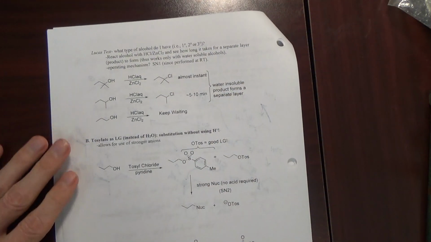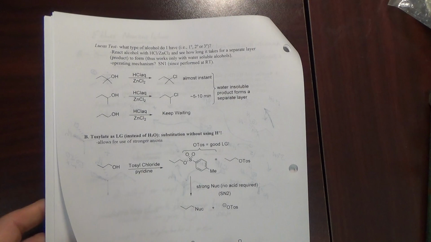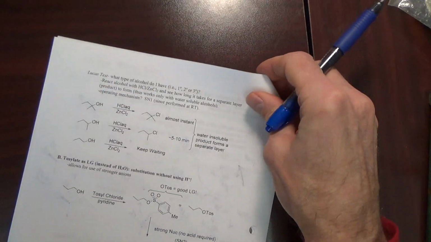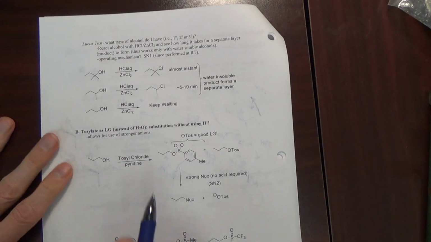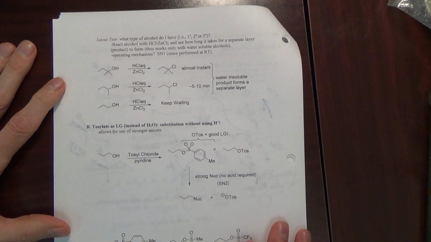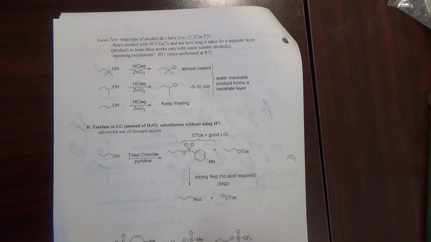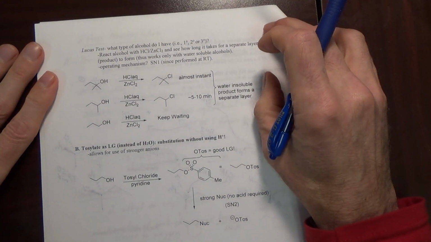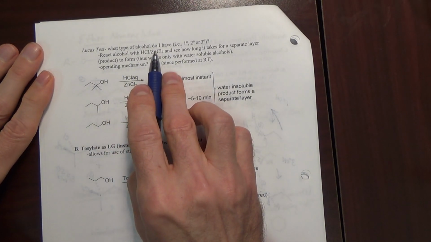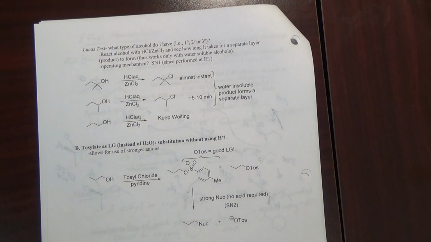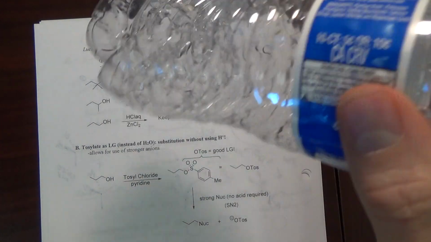Next topic here. Note we're still under substitution reactions, but there can be many miscellaneous things under that topic. One is the Lucas test. Now the Lucas test can be used to tell us what type of alcohol we have. Do we have a primary, secondary, or tertiary alcohol? Maybe you have an unknown.